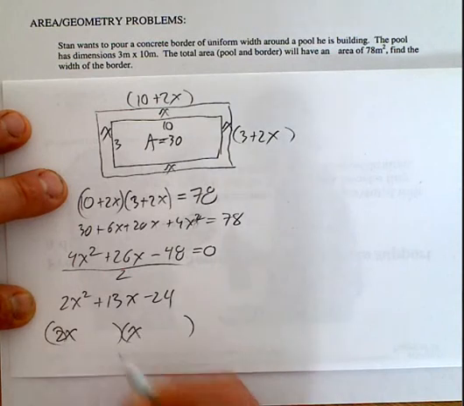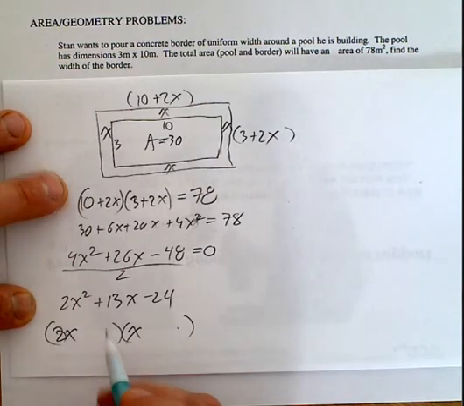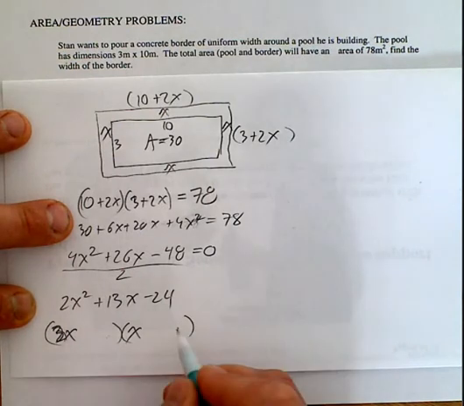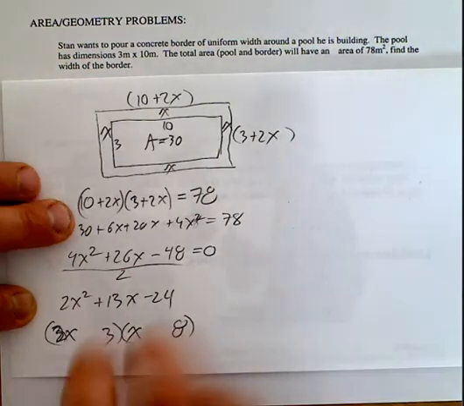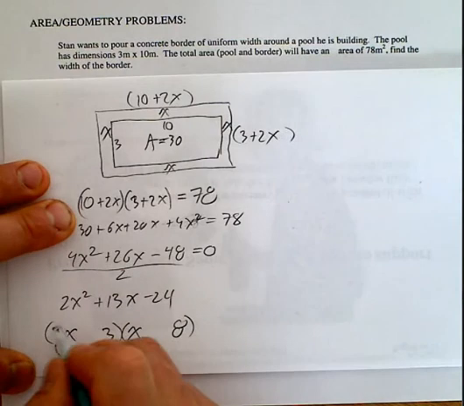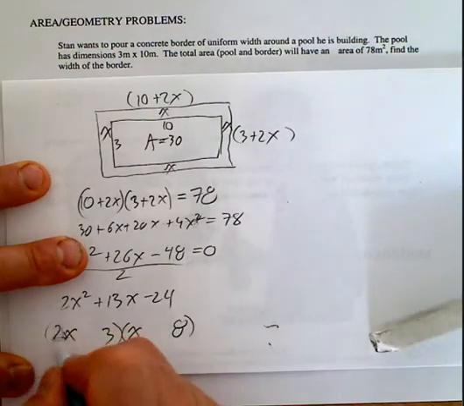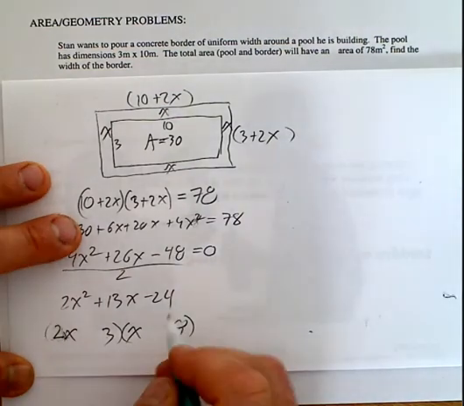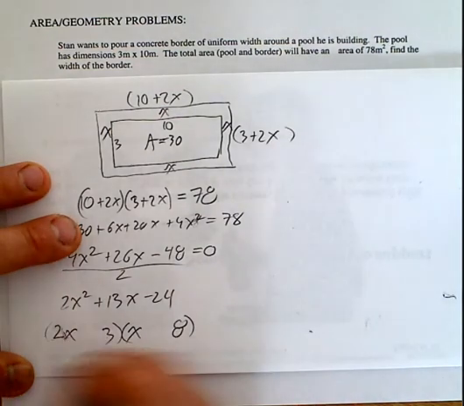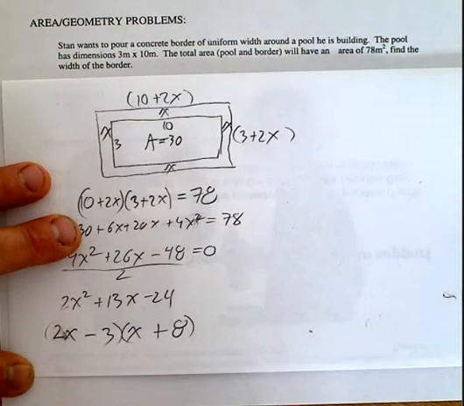2x and x, 6 and 4, no, 8 and 3, it looks like. That doesn't make, that's a 2 there. Oops, can't read that. Let's make sure you can read it. 2x, so I have plus 16 minus 3 would give me the 13.